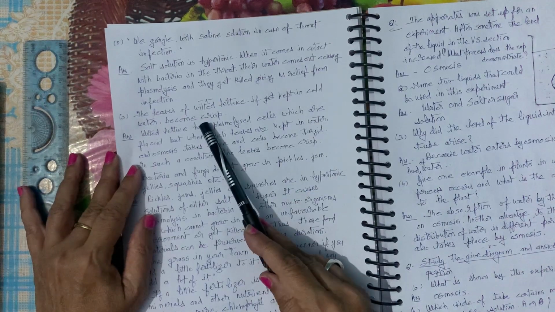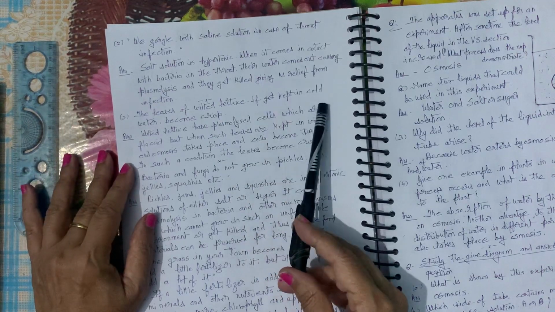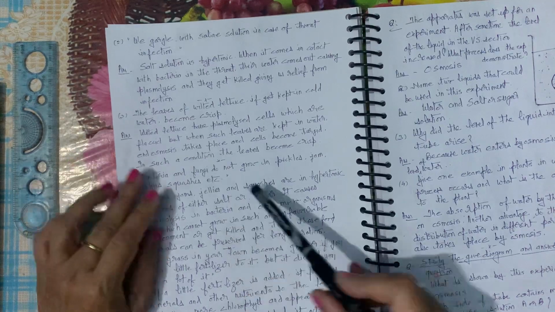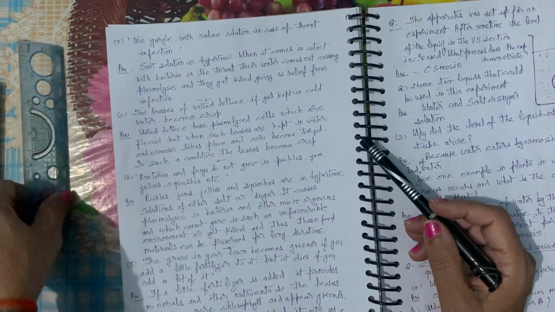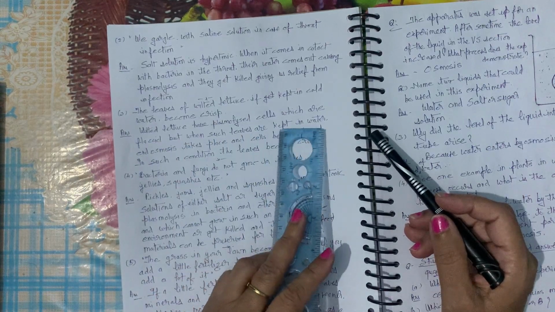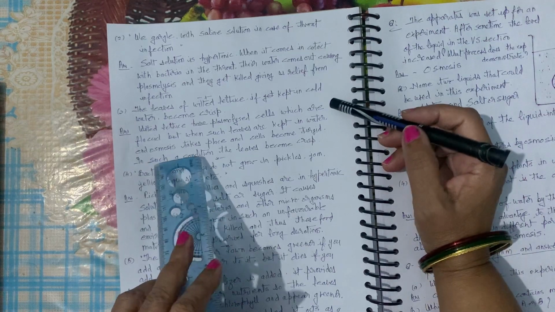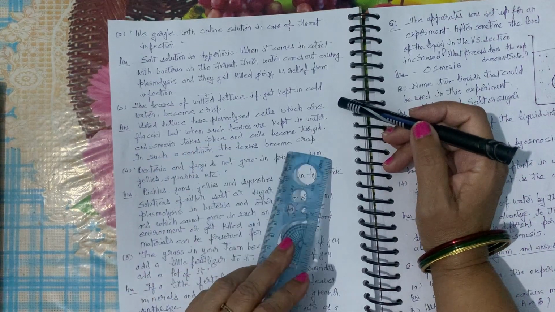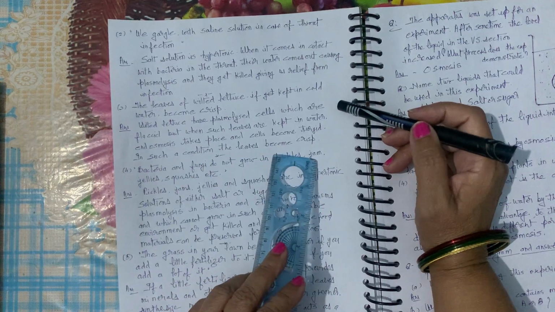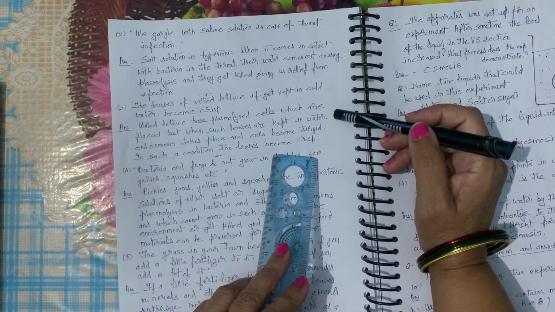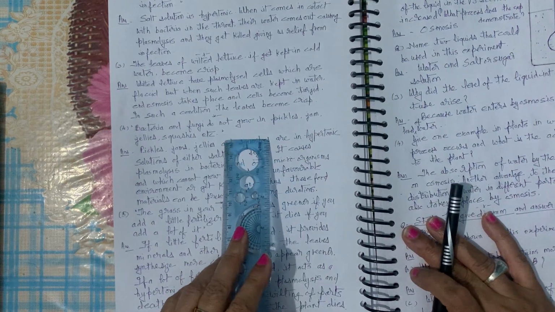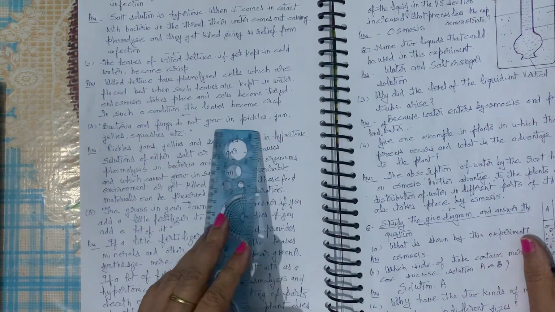रिलीफ मिलेगी. The leaves of wilted lettuce, if kept in cold water, become crisp. How? See, wilted lettuce has plasmolysed cells which are flaccid, but when such leaves are kept in water, osmosis takes place and cells become turgid. In such a condition, the leaves become crisp. Water from outside enters into the leaves and they become turgid, and this is the condition responsible for the leaves becoming crisp, right?